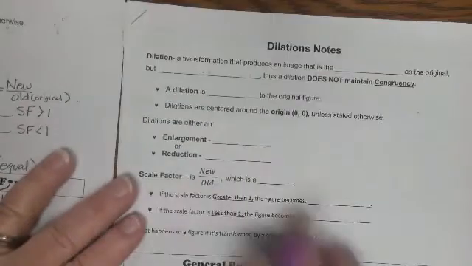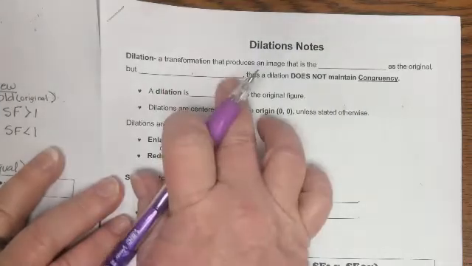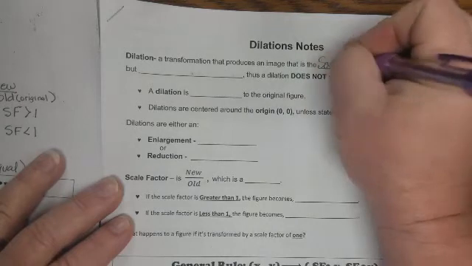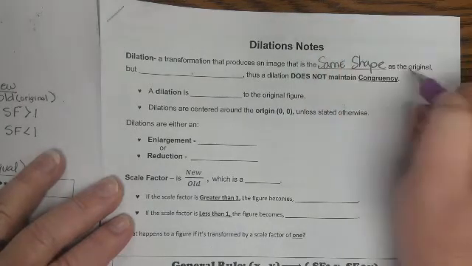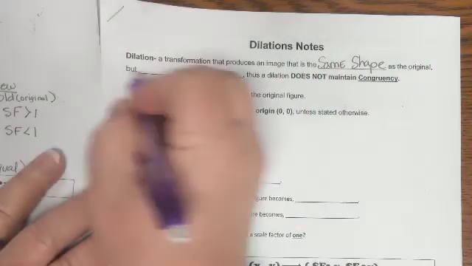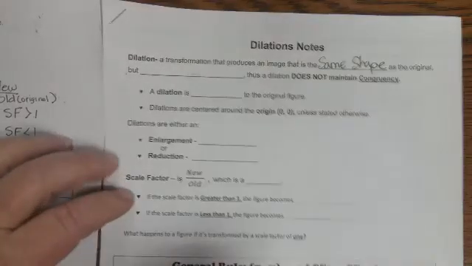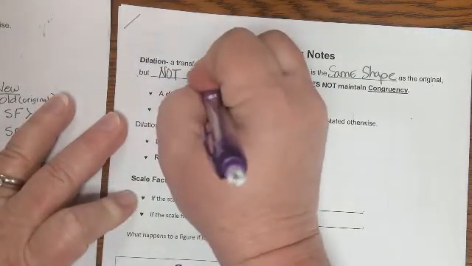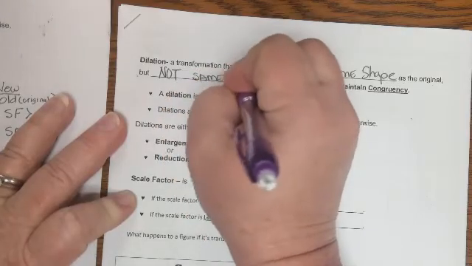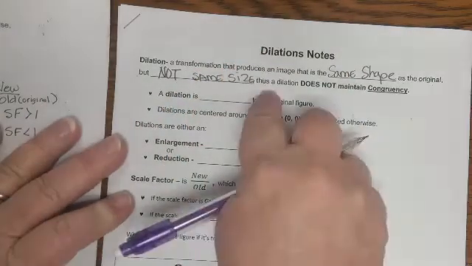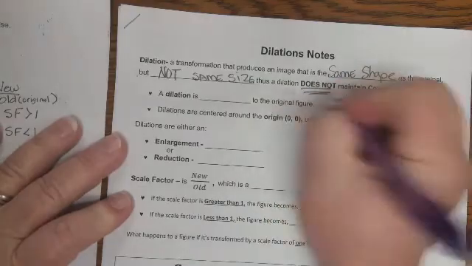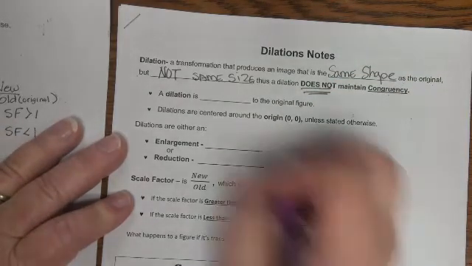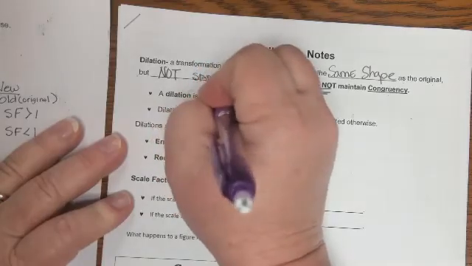A dilation is a transformation that produces an image that is the same shape as the original, but, okay, here is where the difference comes. Not the same size as the original. Okay? Thus, a dilation does not maintain congruency. A dilation is similar. Okay?